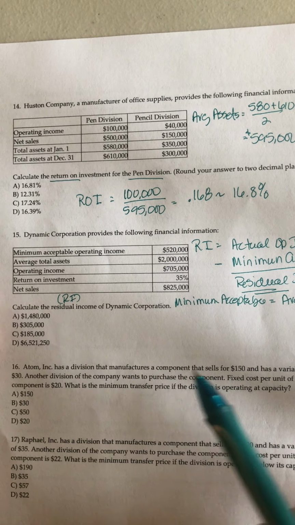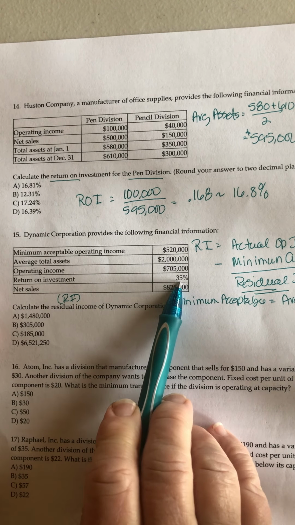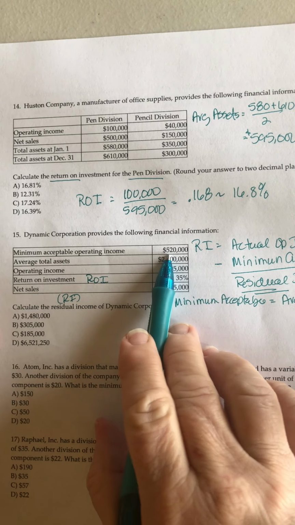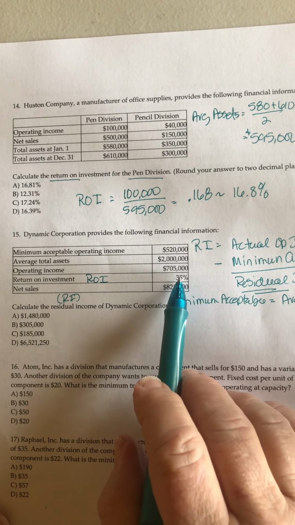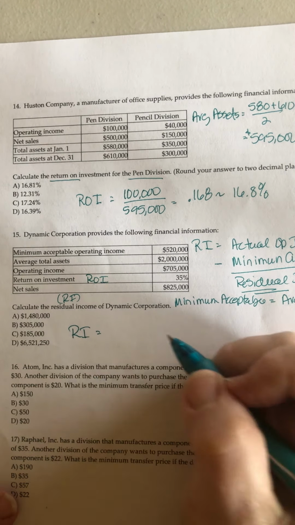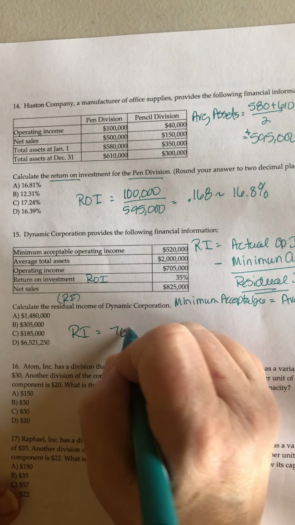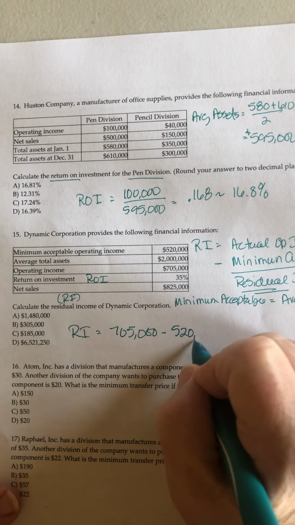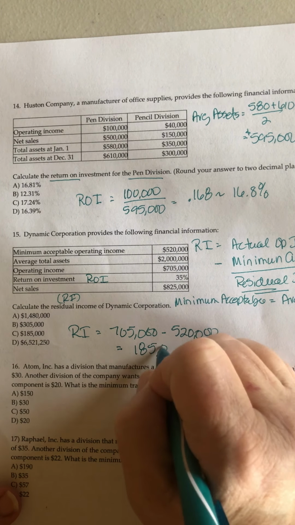Now in this particular case, they actually gave us the minimum acceptable operating income. Their actual return is 35%. This is the actual return on investment. This 520 was calculated using the corporation's desired return, which is a little bit lower than their return on investment. So residual in this case is very easy to calculate because they gave us all the numbers. We've got operating income of 705 minus a minimum acceptable, which is 520. So my residual income is $185,000.